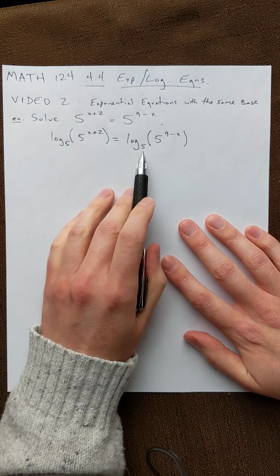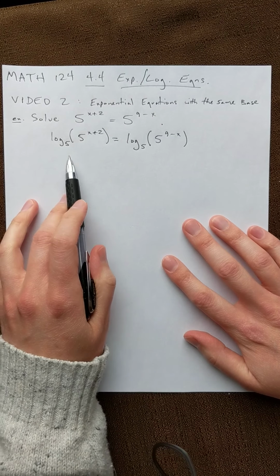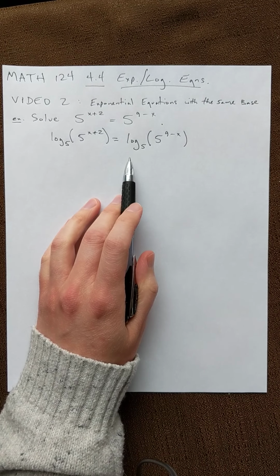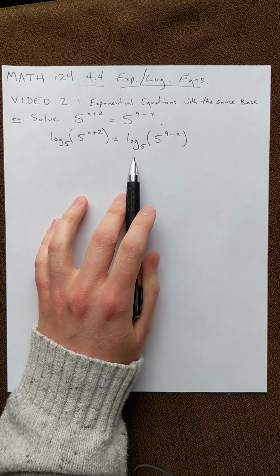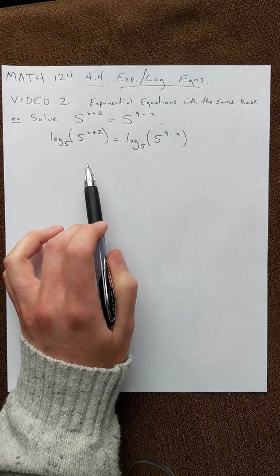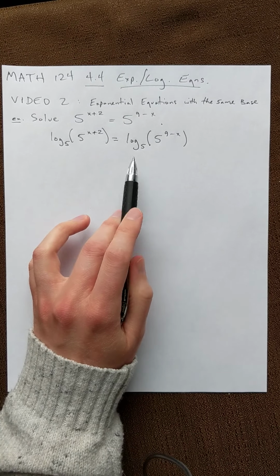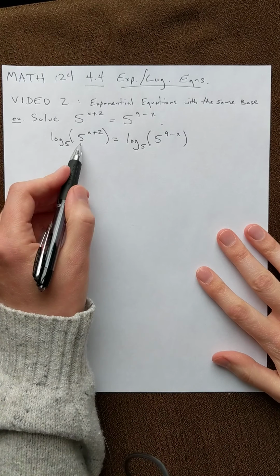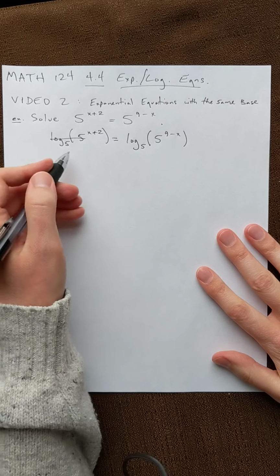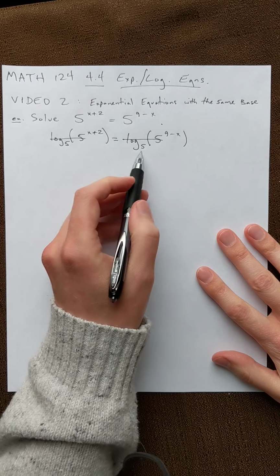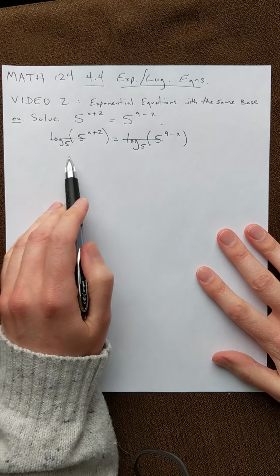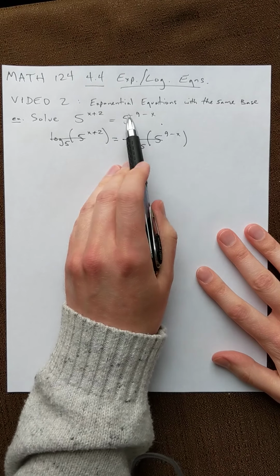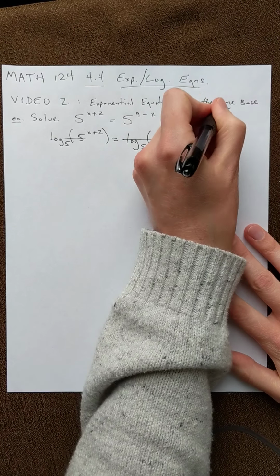Okay, so I've used a log on both sides. It turns out that's a thing that you're allowed to do, like adding a number to both sides or multiplying both sides by 2 or taking a square root of both sides. We're allowed to take a log of both sides. And then the rule says log of an exponential should essentially cancel each other out, and the same thing happens on both sides. And I said at the beginning of the video that we're looking at exponential equations with the same base.